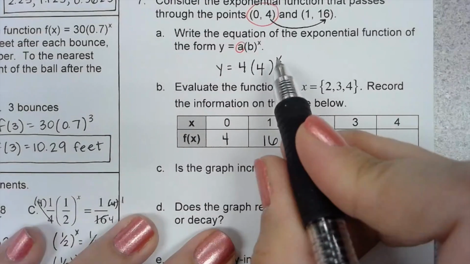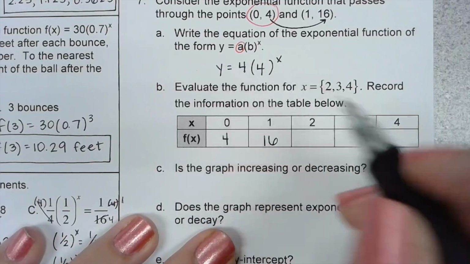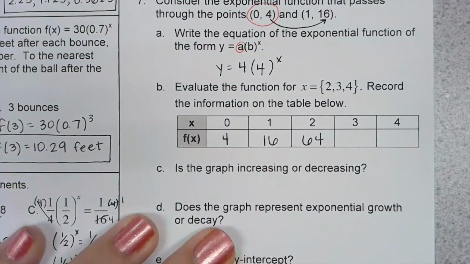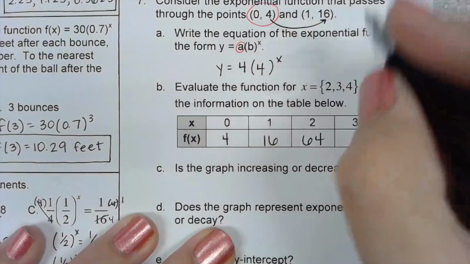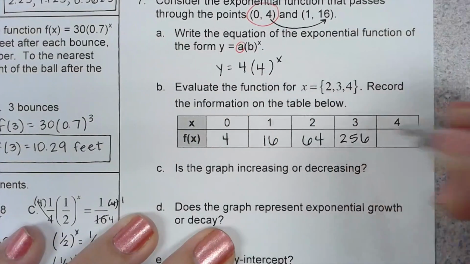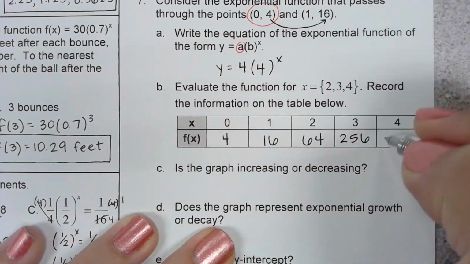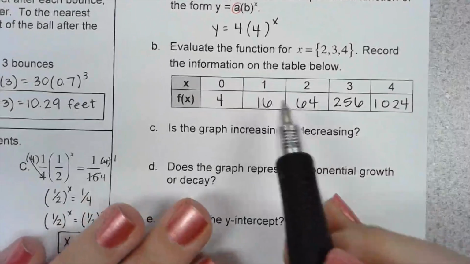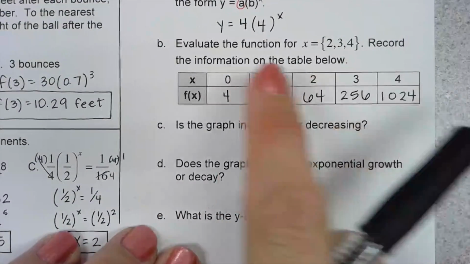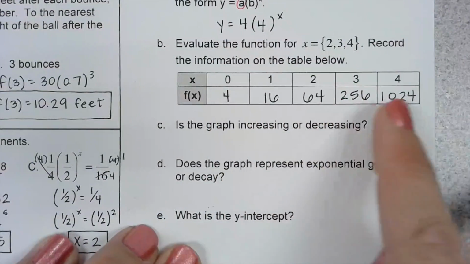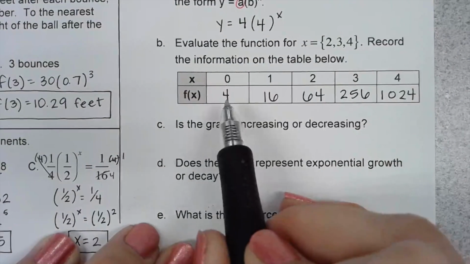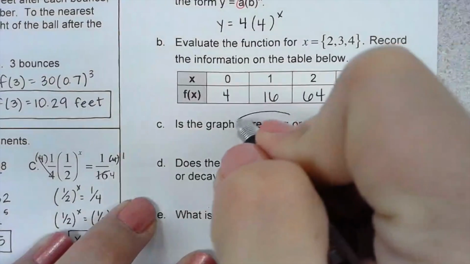If I plug in 2, 4 squared is 16, and then 16 times 4 is 64. But notice how that just continues my pattern of multiplying by 4. That means that when I plug in a 3, I would get out 256, and when I plug in a 4, I would get out 1024. I encourage you to go back and actually plug those in on your calculator so that you can practice evaluating the function for these numbers and know how we got them. The numbers are going up, which means the graph is increasing.